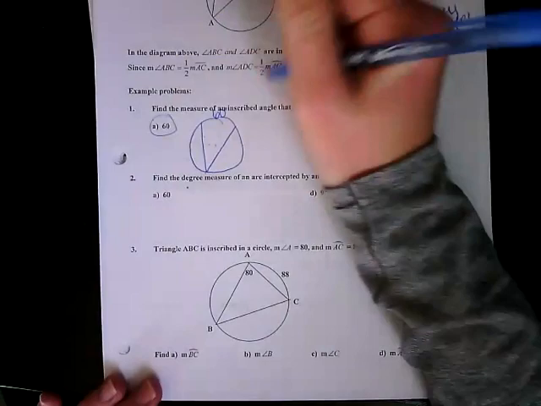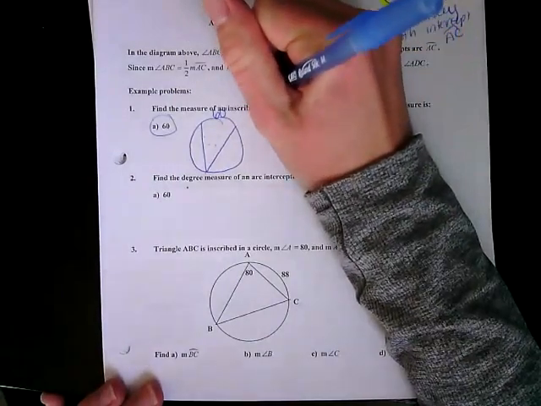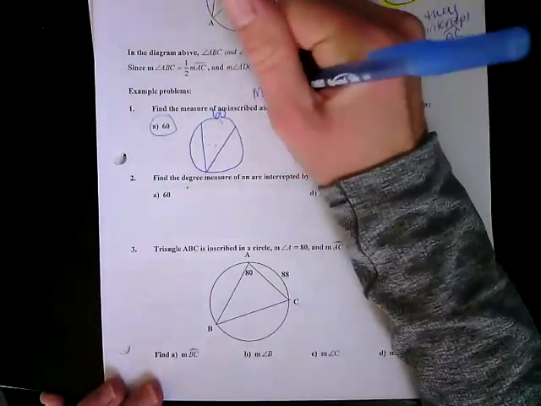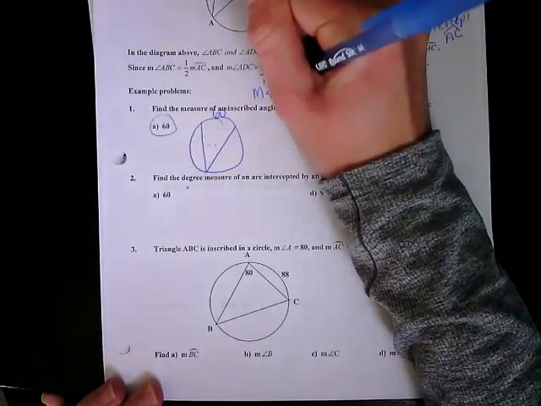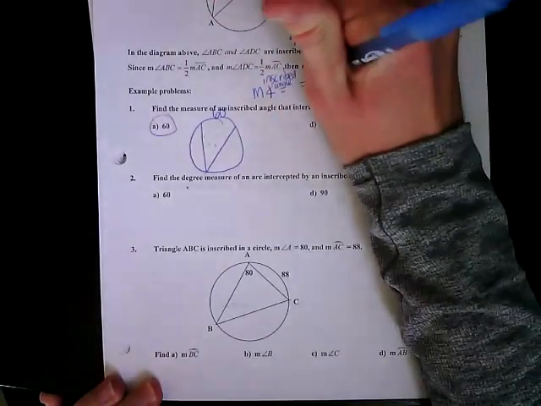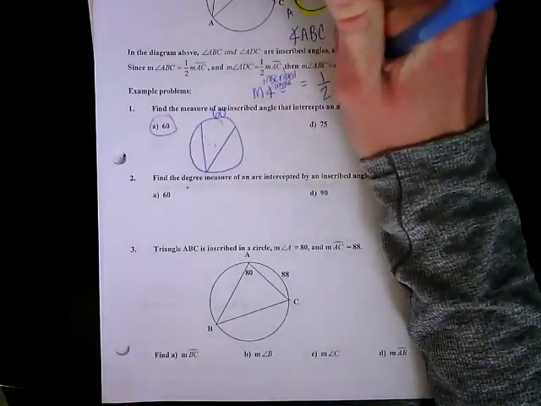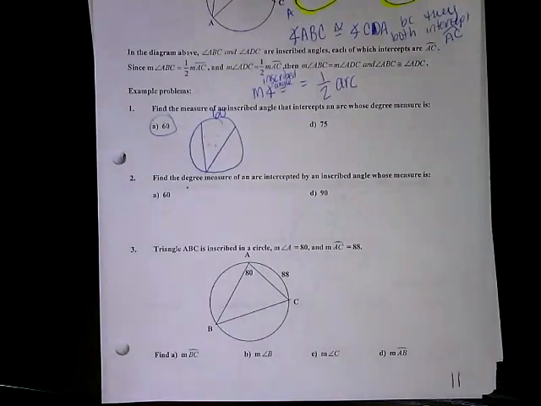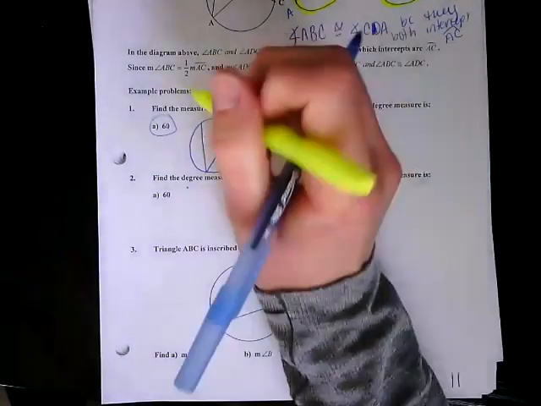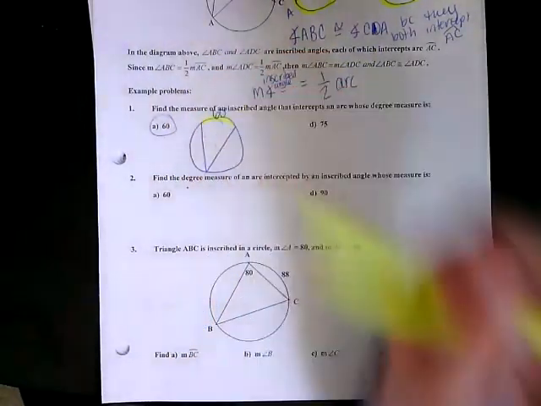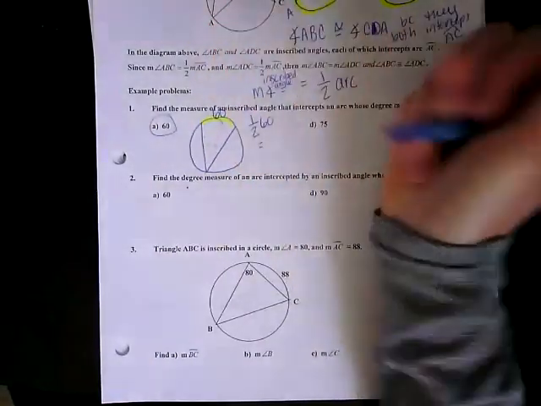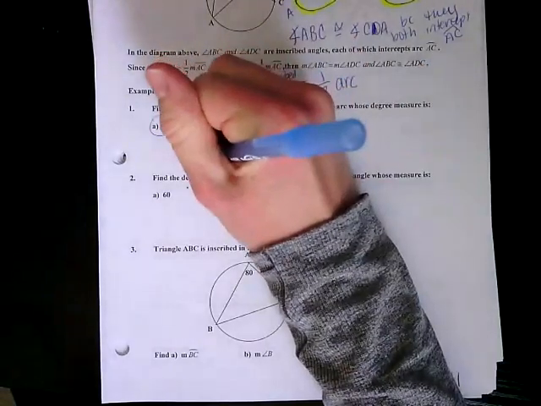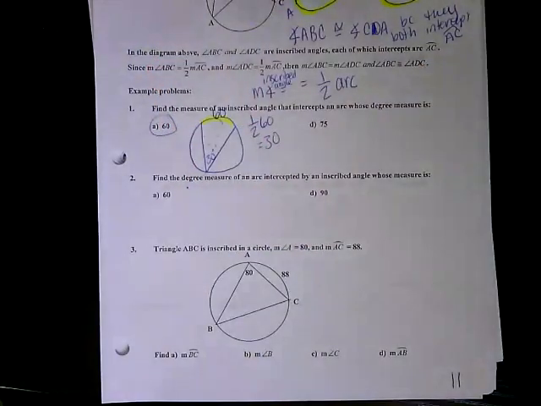Now, remember, the measure of an inscribed angle is equal to half the measure of the intercepted arc. So if my intercepted arc is 60 degrees, 1/2 of 60 is 30. So the measure of this inscribed angle is 30 degrees.